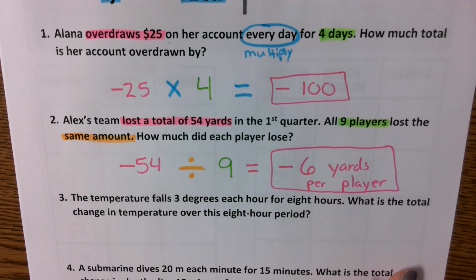Okay, you are identifying not just whether we're dealing with positive and negative numbers, but you're also identifying what kind of operation we are dealing with. Are we multiplying in this problem, or are we dividing in this problem?